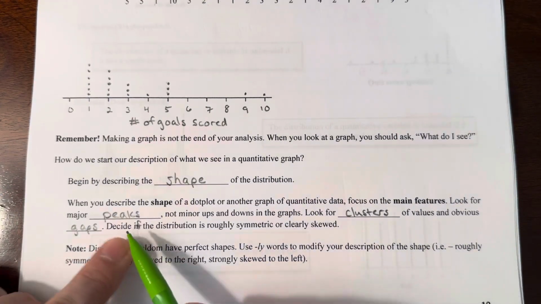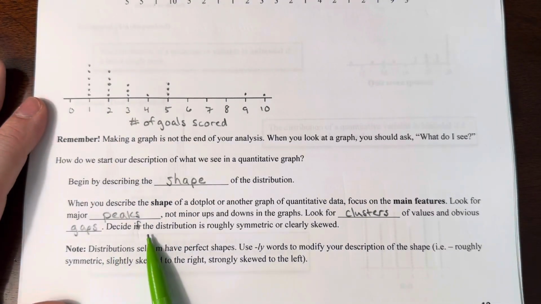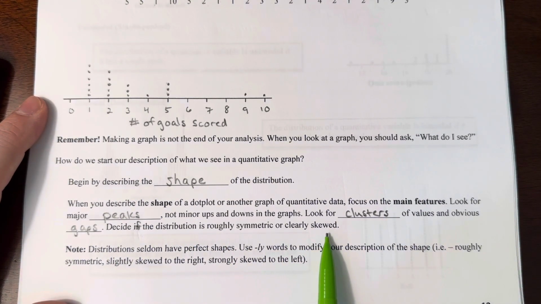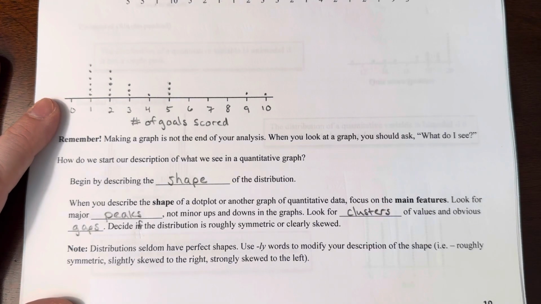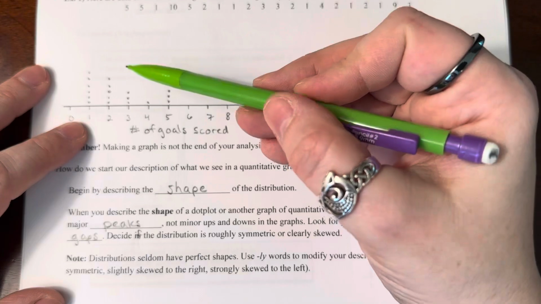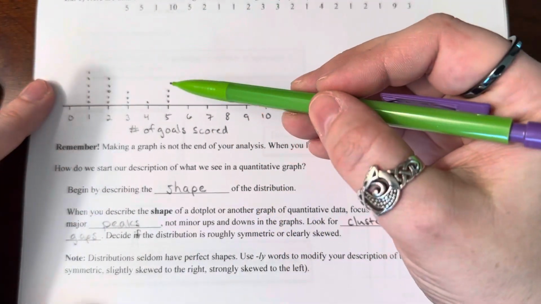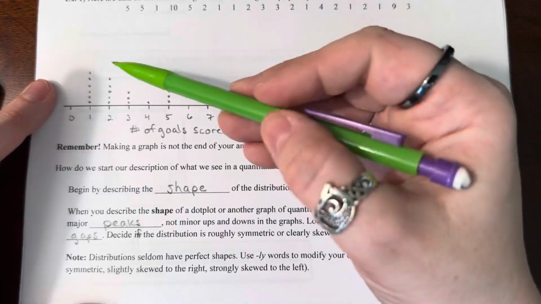Now, this should say decide if, so excuse my typo, decide if the distribution is roughly symmetric or clearly skewed. Roughly symmetric would mean that the left side of the graph, if you were to fold it in half, is close to the same as the right side of the graph. Now, your peak could be in the middle.